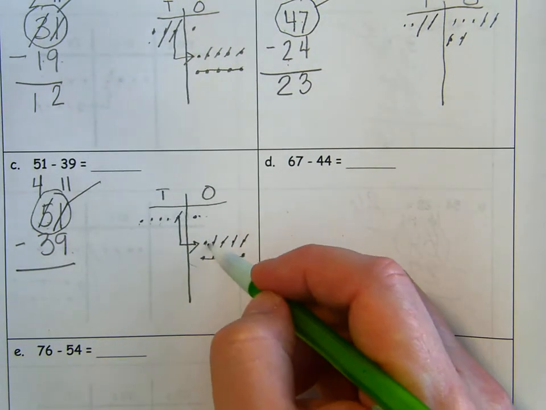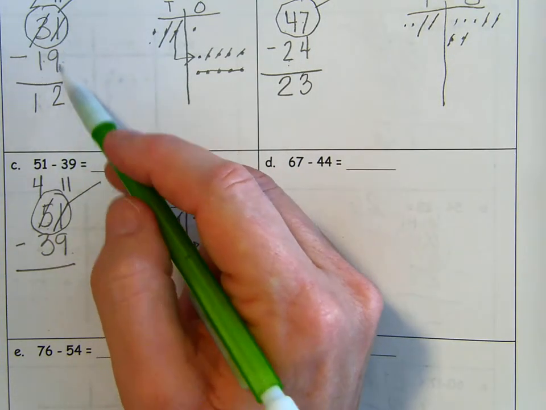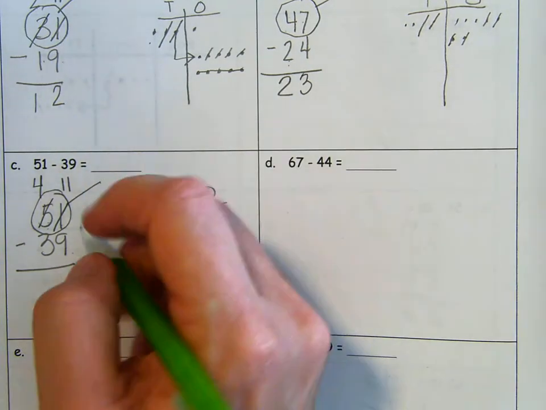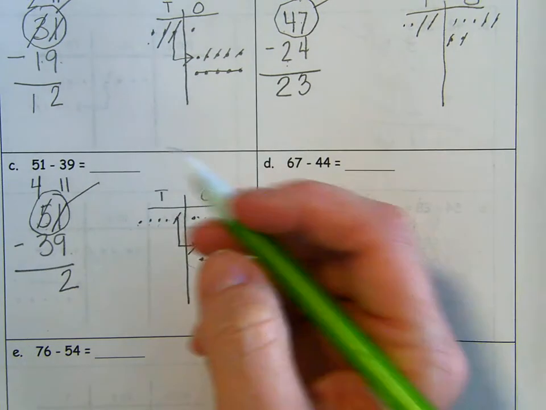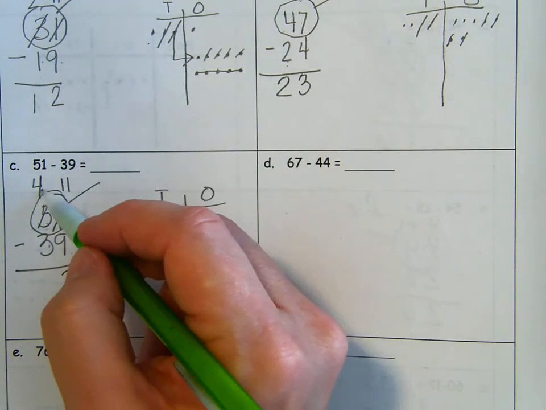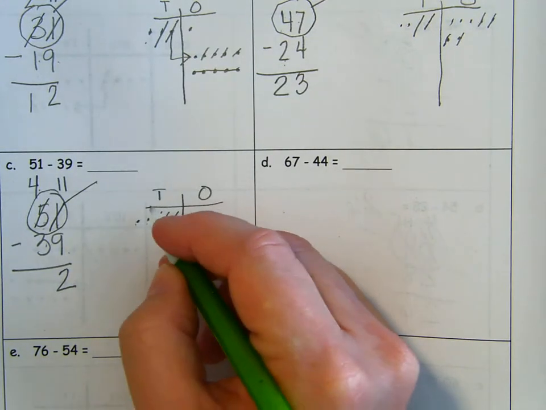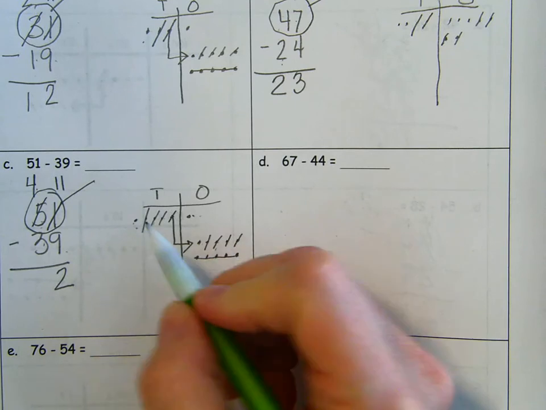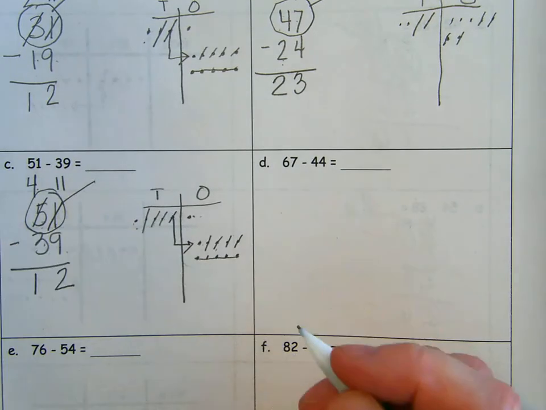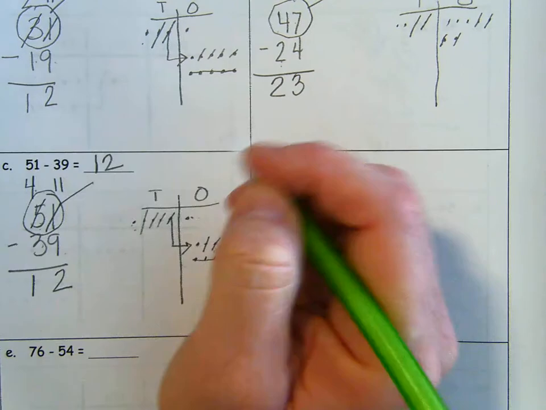I have 2 left. Oh, we did that up here. 11 minus 9 is 2. Now we're going to take 3 away from 4. 1, 2, 3. How many are left? Just 1. 51 minus 39 is 12.